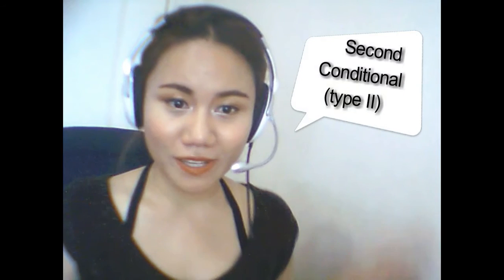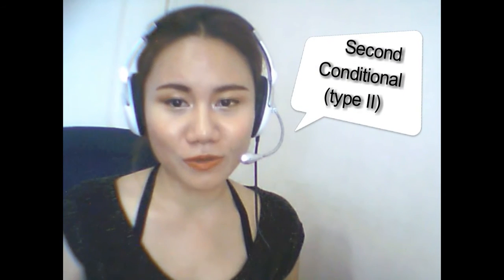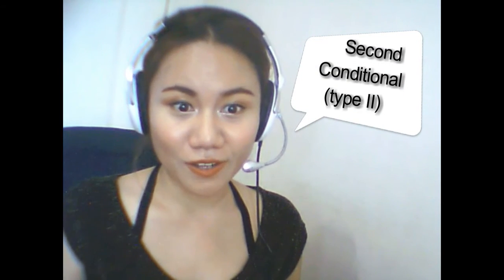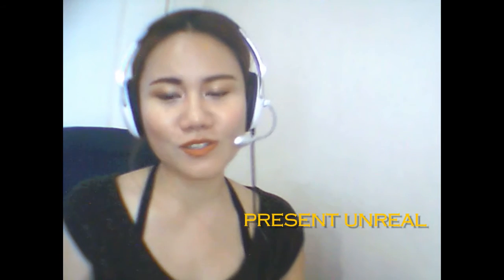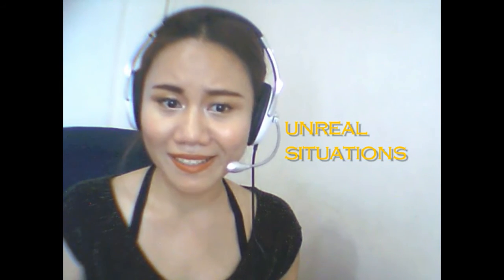Now let's move on to the second conditional. So the second conditional is type 2 conditional, which is also called the present unreal. So this is used to express dreams, unreal situations, and things that are unlikely to happen. In this case, the structure of this conditional is like this.